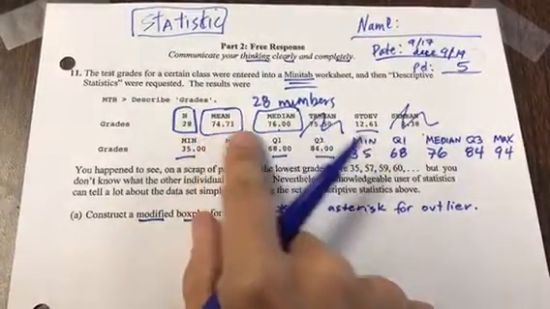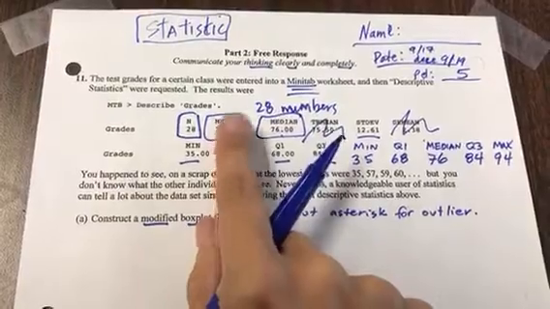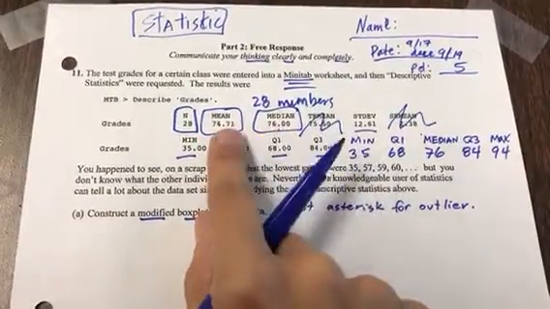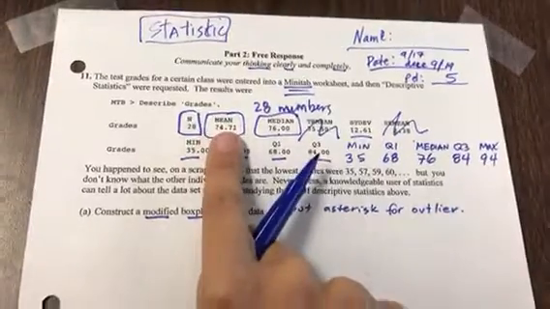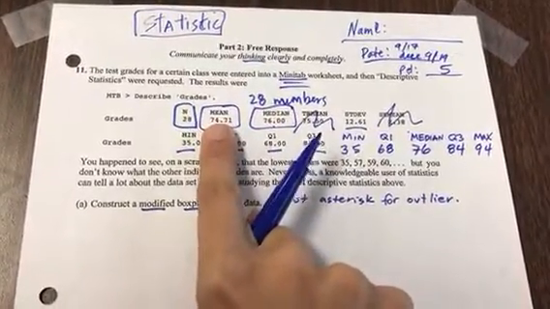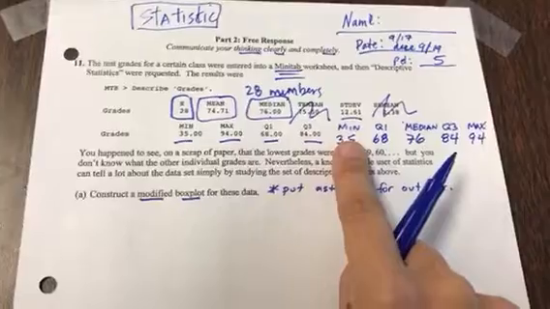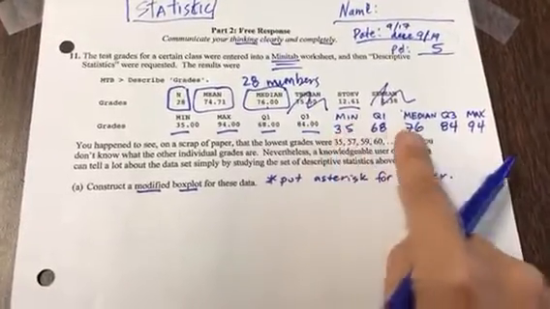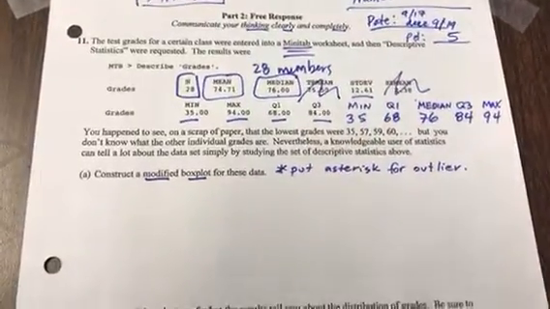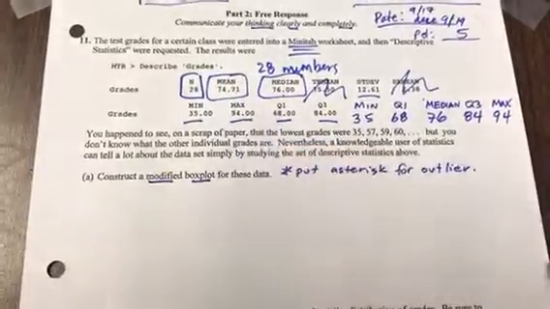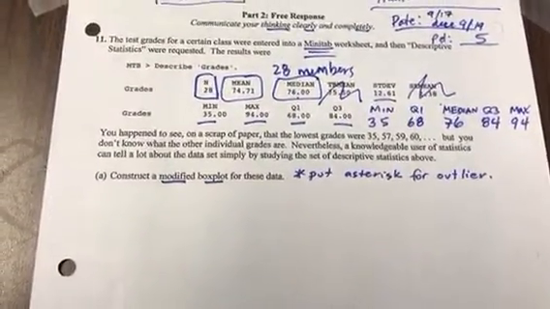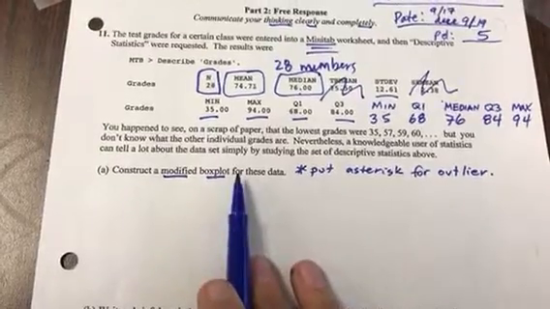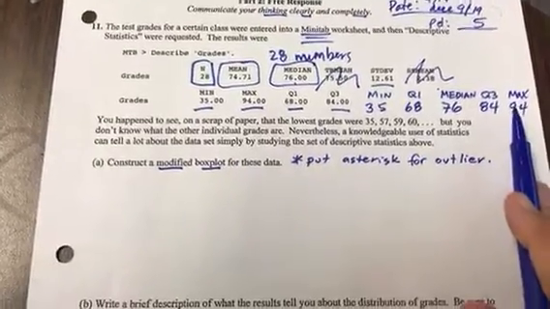And the mean looks a little left of the median, doesn't it? So that means the data is skewed to the left because the mean is to the left. That makes sense because somebody got a really low score and it's dragging the mean to the left of the median, and that's why it's called left skew. Okay, but let's make a modified box plot.